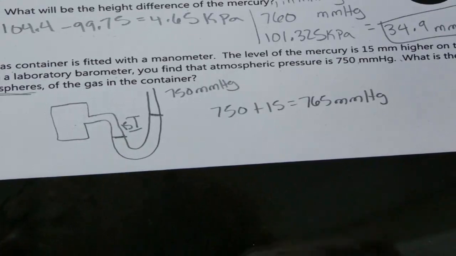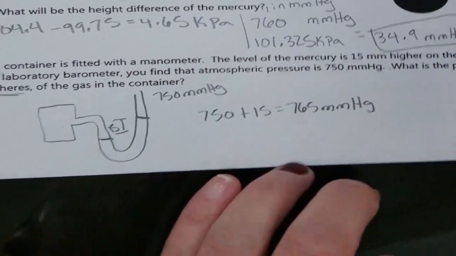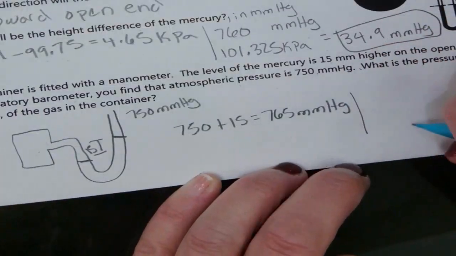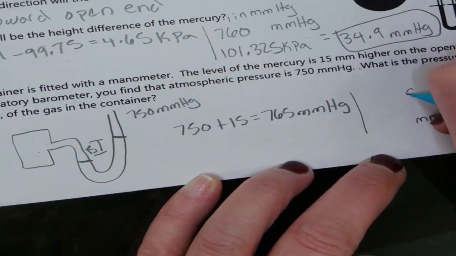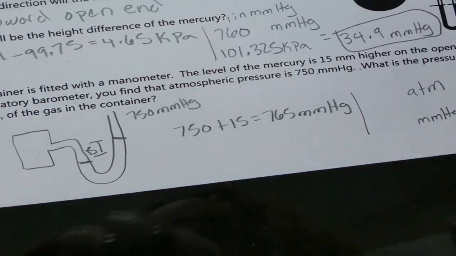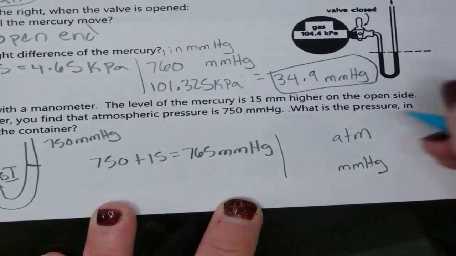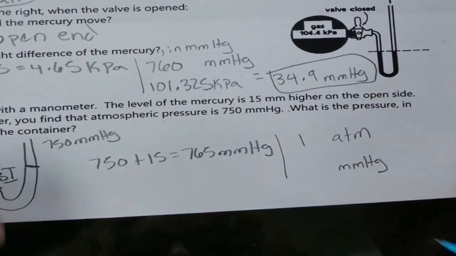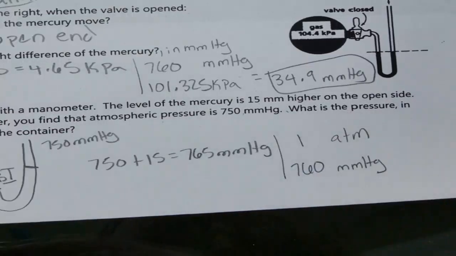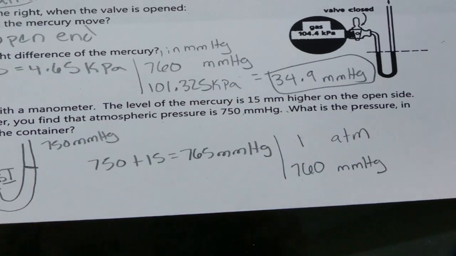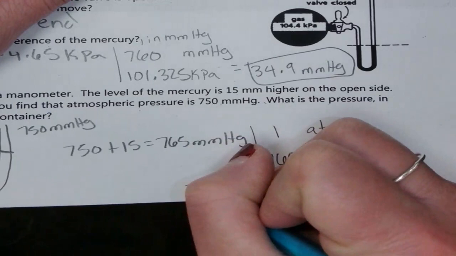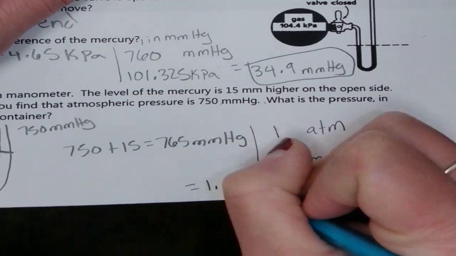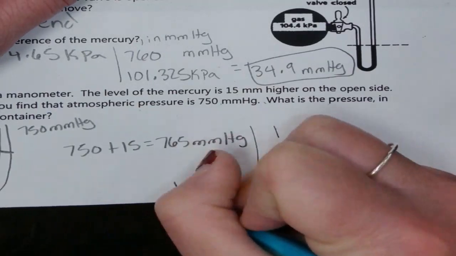Now, it asked me to put this into atmospheric pressure. So I'm going to put millimeters of mercury on bottom, and atmospheres on top, and I'm going to plug in using my standard values of 1 atmosphere and 760 millimeters of mercury. So when I plug this into my calculator, I end up with 1.01 atmospheres.